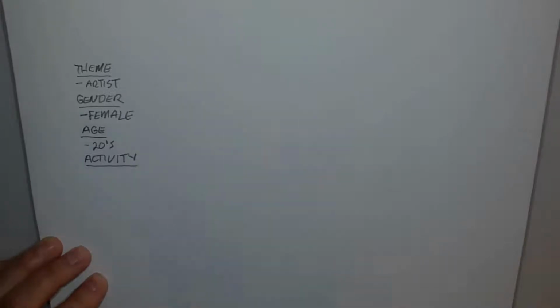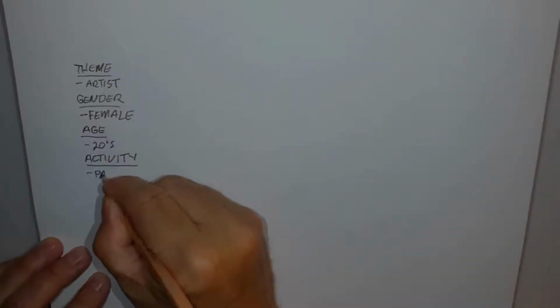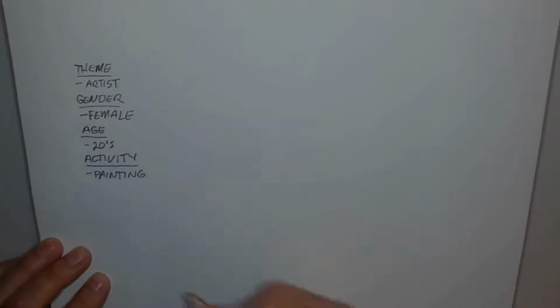So what is the activity that this character is doing? Now, it's an artist, so that should give us some hints, but there are lots of different mediums and different types of art. But in this case, I'm going to have the character doing a traditional painting on canvas.